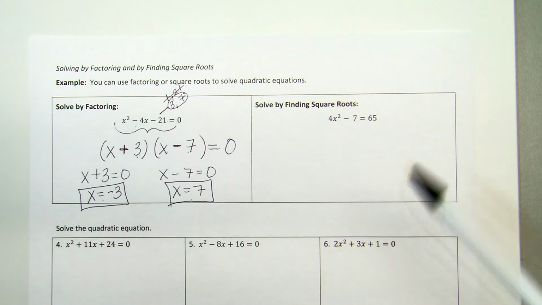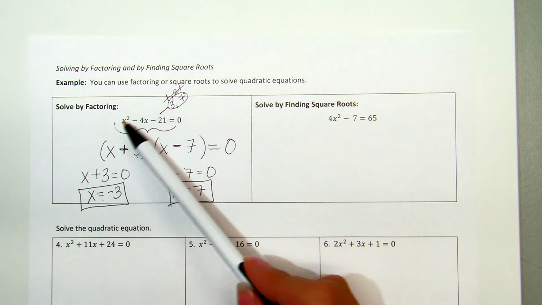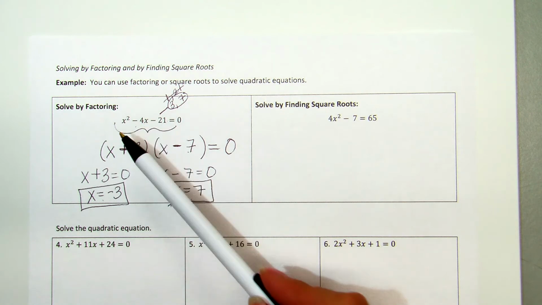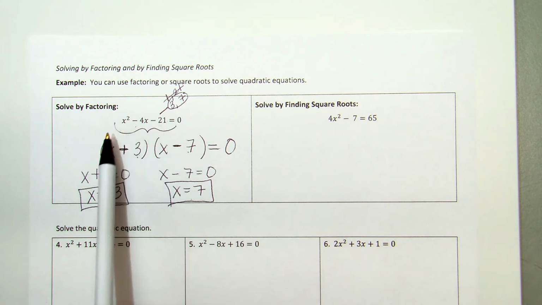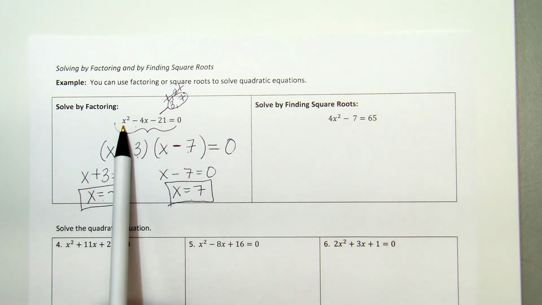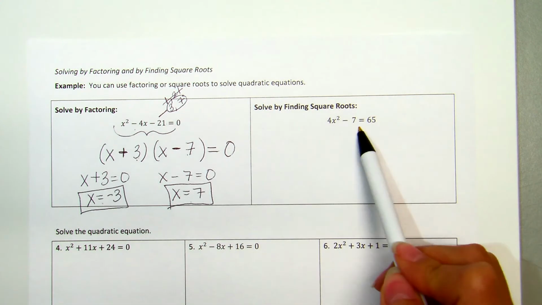In the next example, we're going to be solving this quadratic by square roots. How we do that is if we have no x term. Over here we had x squared and an x, two different ways that we're writing x. Here we don't have just an x, we just have an x squared.